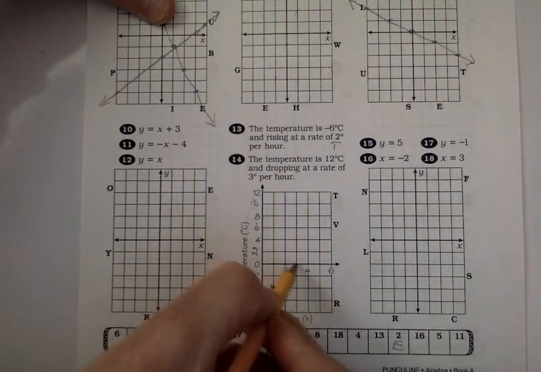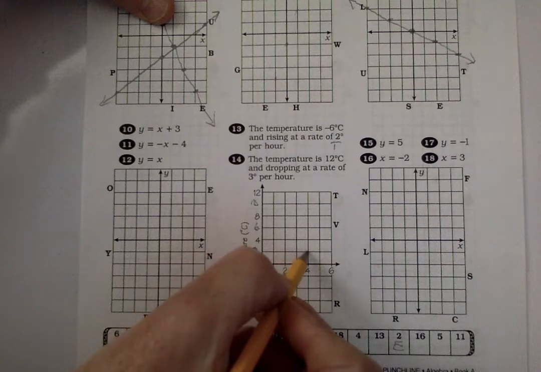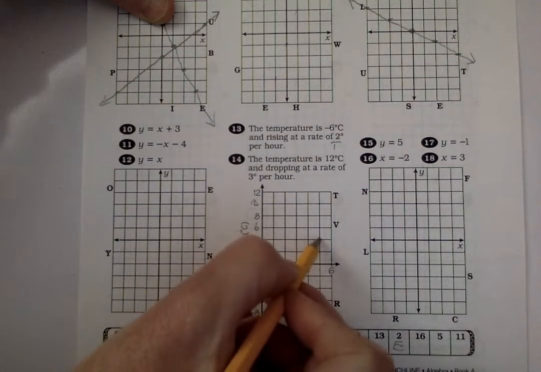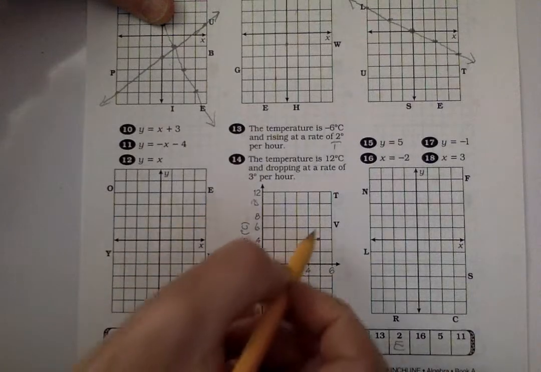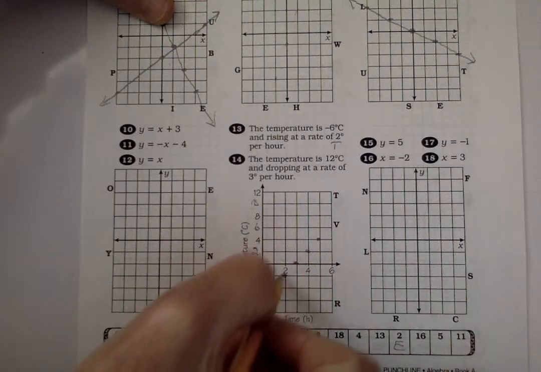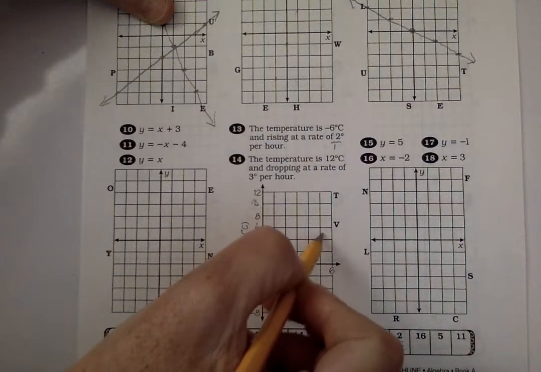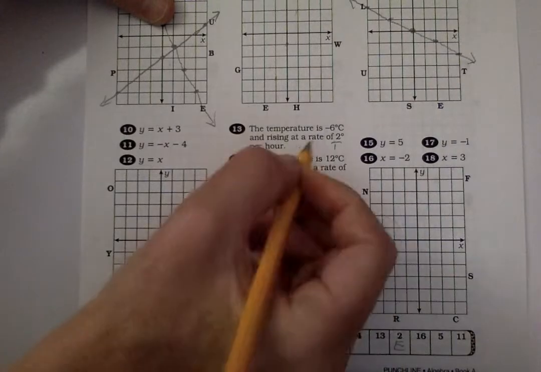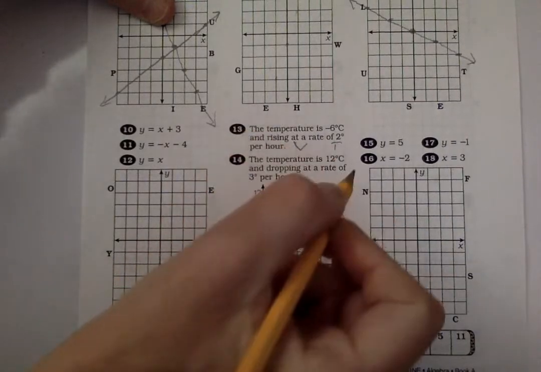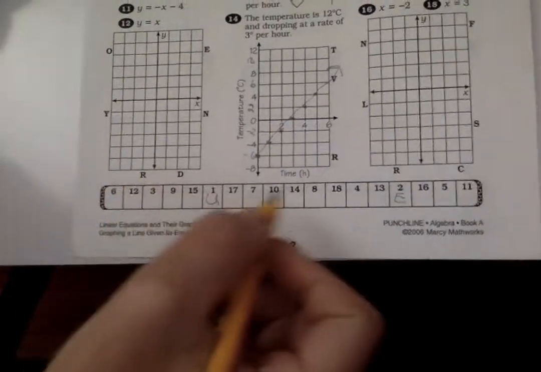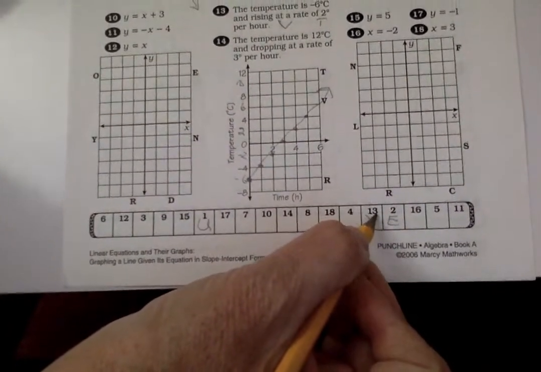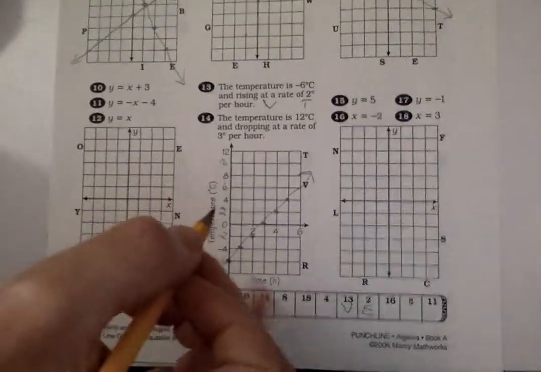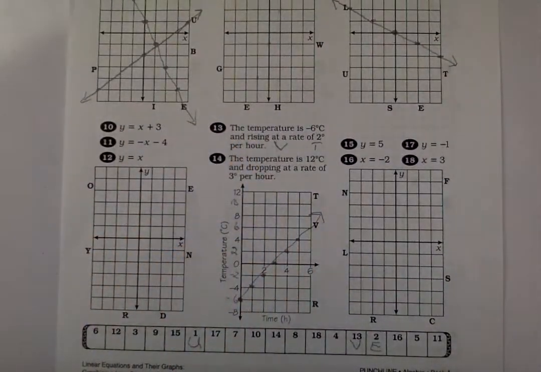So it seems like we're going 1 over 1, but we're really going 2 over 1 because this is showing it's going by 2s, not by 1. So if I draw that straight out, I see that it's going to be V. So right there is V. So 13 down here, I put a V. And then I'm done with that one.